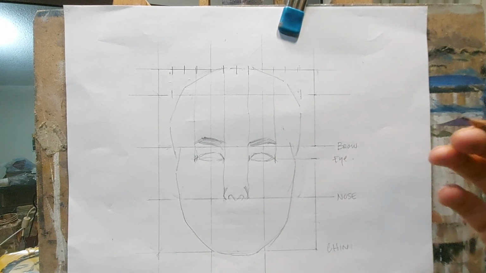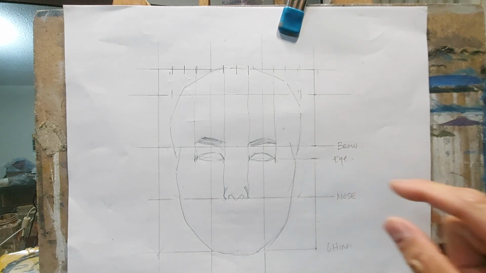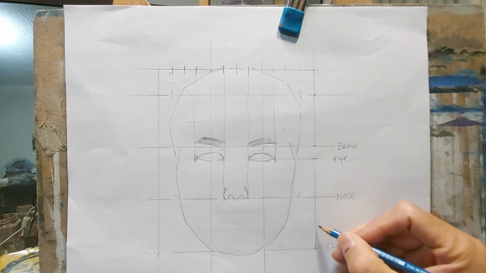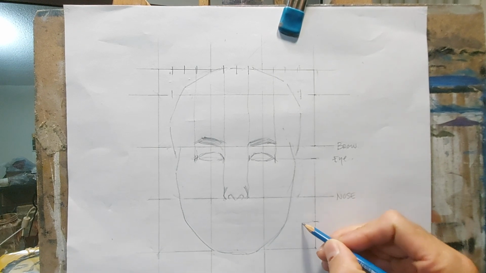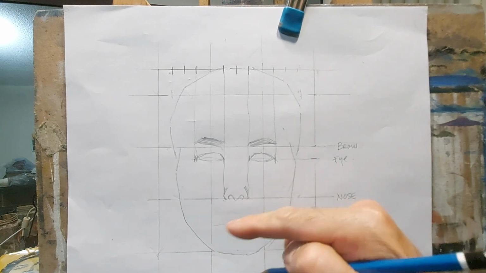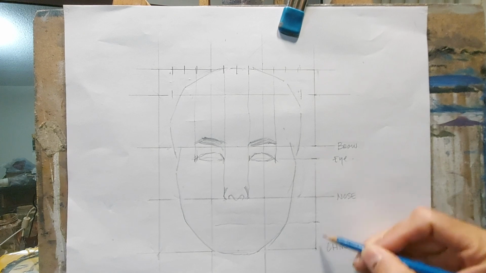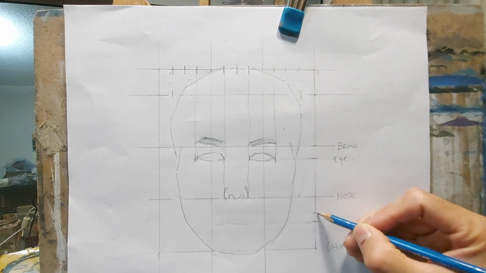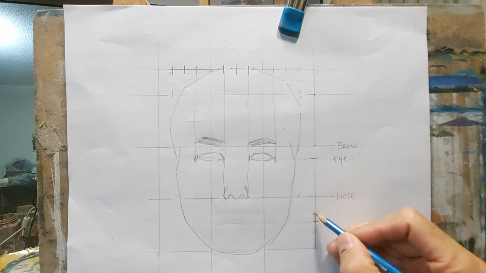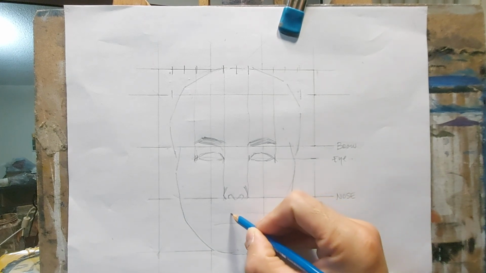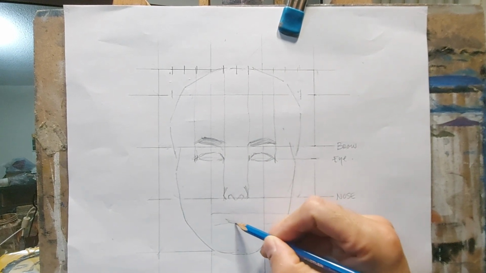Now for the mouth. The mouth is located in the bottom third of the grid. The bottom of the mouth could be established by having that bottom grid, that's the halfway point. Draw a line across. That's going to be the bottom of my mouth. And I'm going to subdivide the same box into thirds. Right about there, there. The top third will give me my mouth opening. So it's right about there.